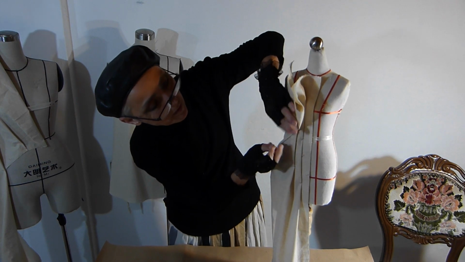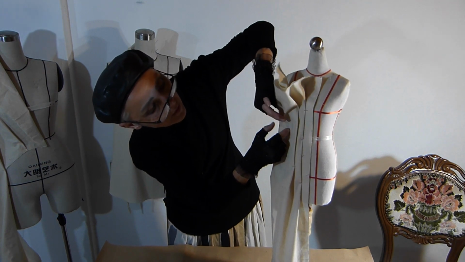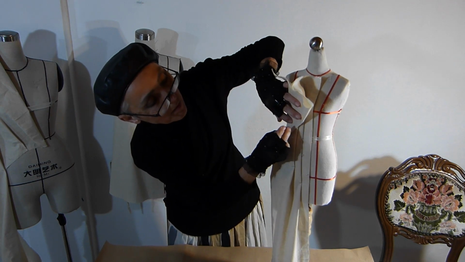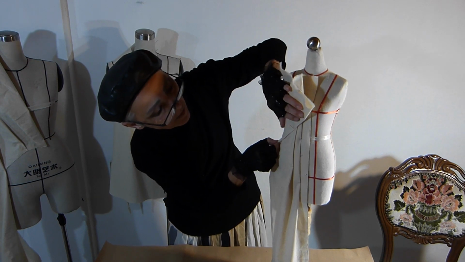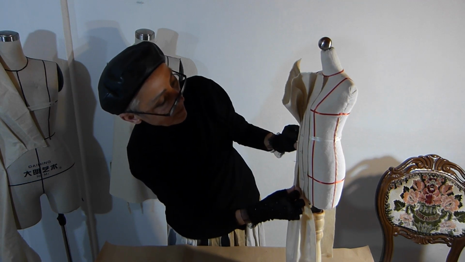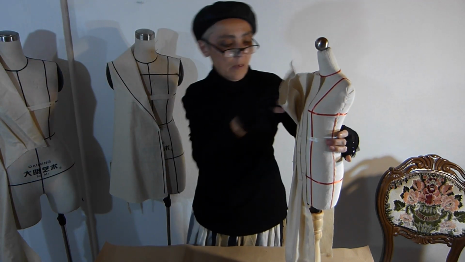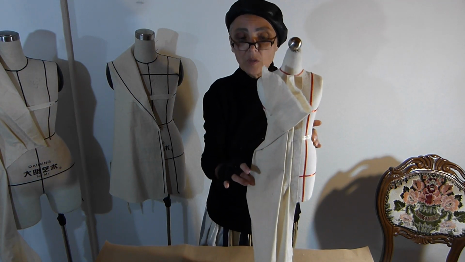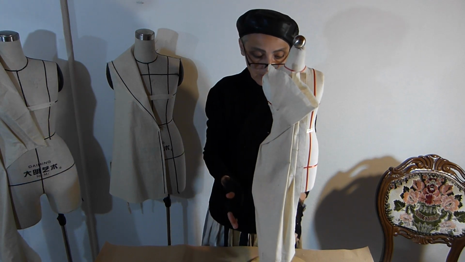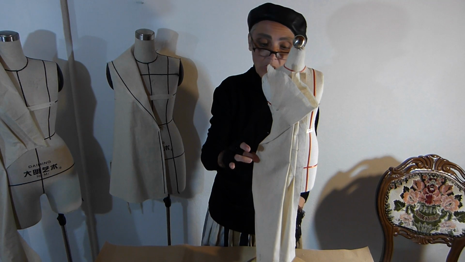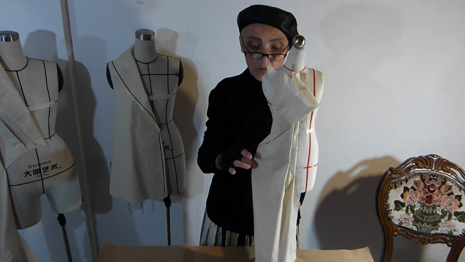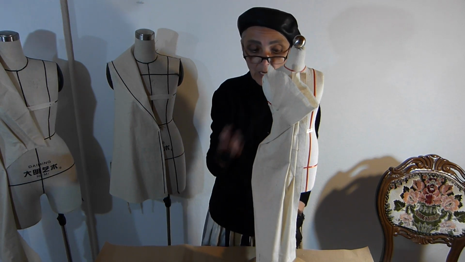So just showing how you can work on the side of the garment, right? To find a good shape for the side, the one that you like.